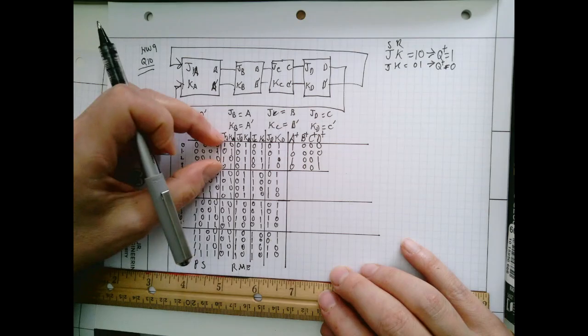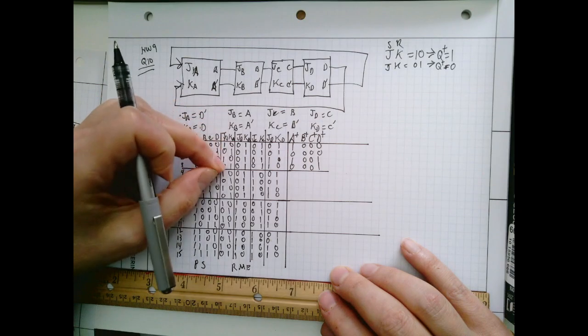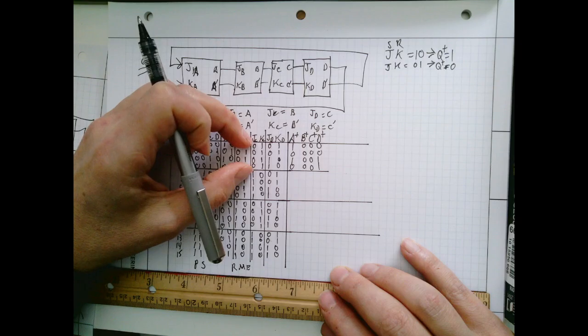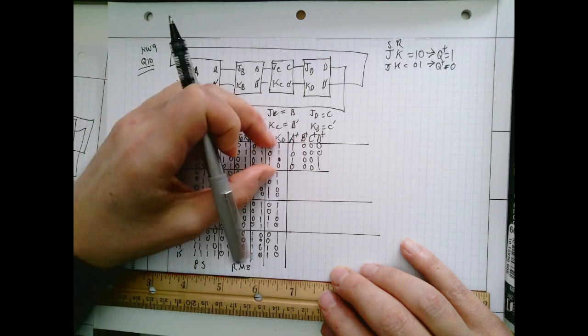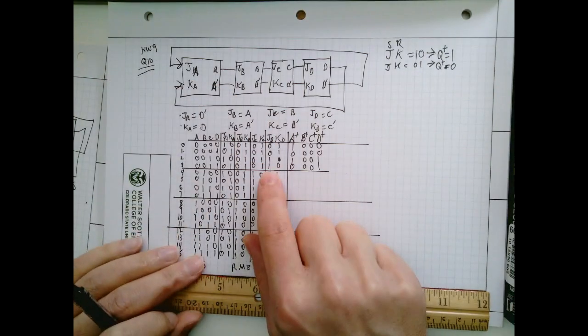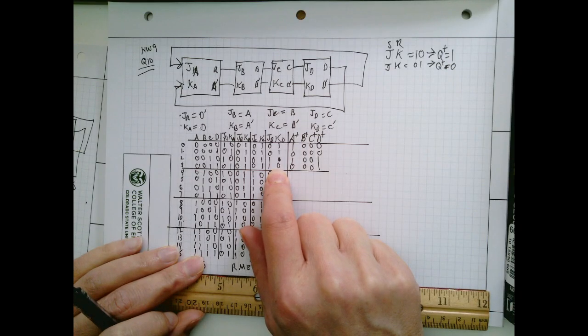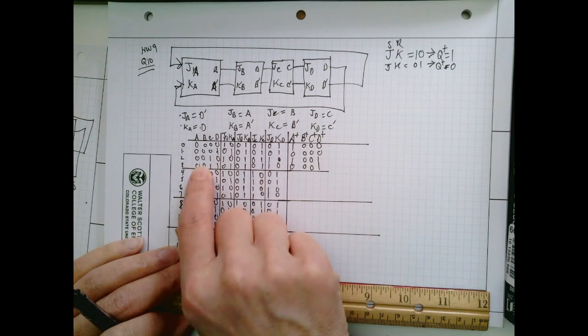So that J looks like 1, 0, 1, 0, and this J looks like 0, 0, 0, 0, and this J looks like 0, 0, 0, 0, and this J looks like 0, 0, 1, 1. But what if your input was 1, 1 instead of 1, 0? If your input was 1, 1, your JK flip-flop becomes a toggle flip-flop, and then your next state is going to be the inverse of the previous state.